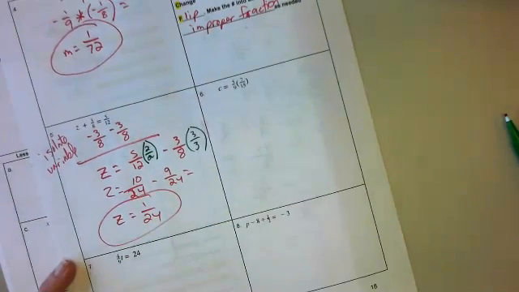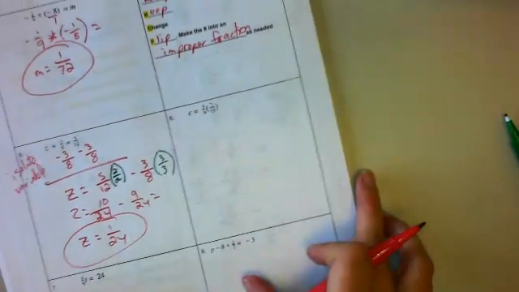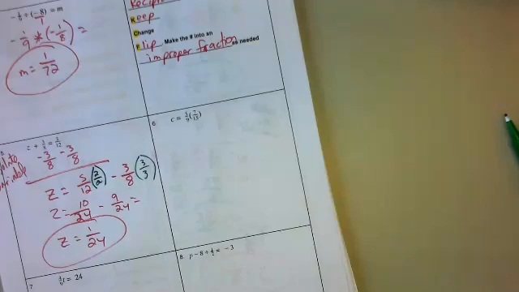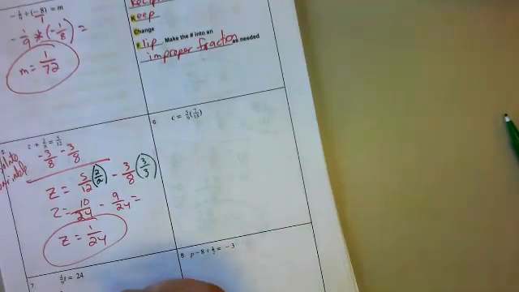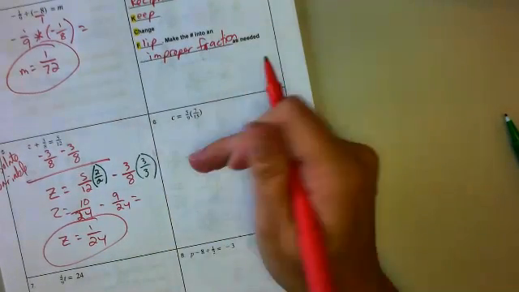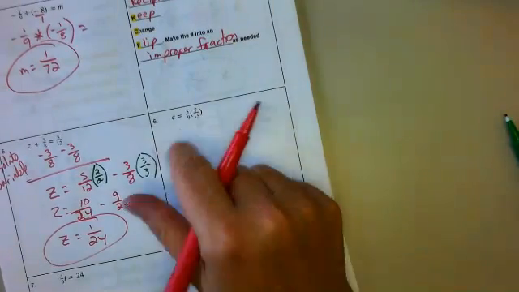Z equals 1/24. Okay? Well, going over to 6. 6 is not so bad. C equals 5/9 times 7/15. It's a multiplication problem. The variable's already isolated, so we just need to do the math here.